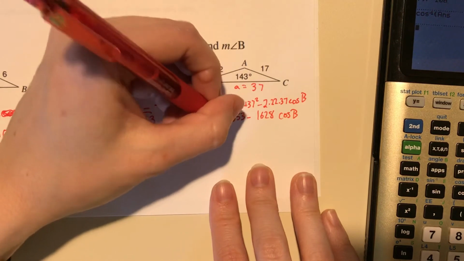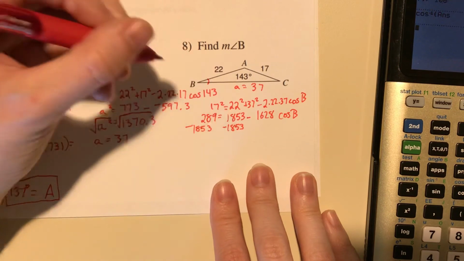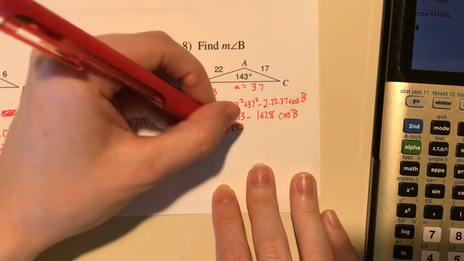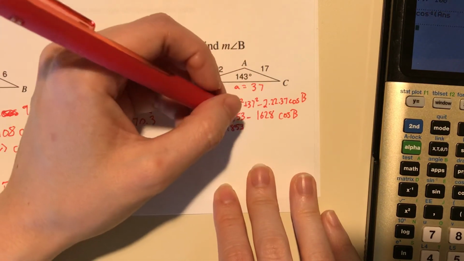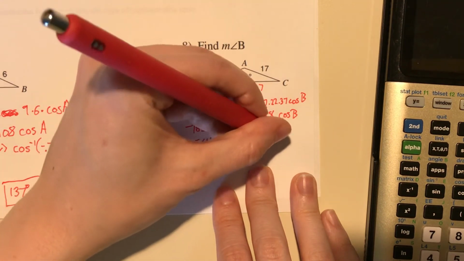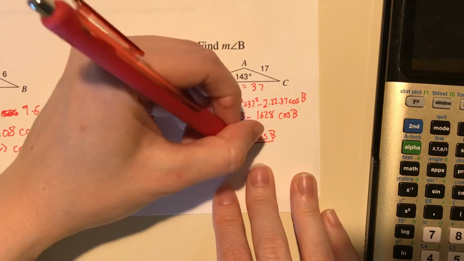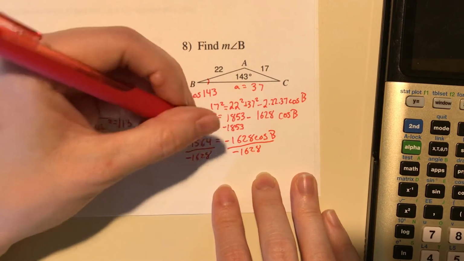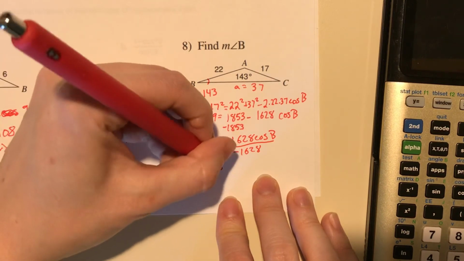And so then we're going to simplify this. So we'll subtract 1,853 from both sides. And that's going to give us negative 1,564 equals negative 1,628 cosine of b. And then to get cosine of b on its own, we're going to divide by negative 1,628, negative 1,628, and that's going to give us 0.96 equals the cosine of b.